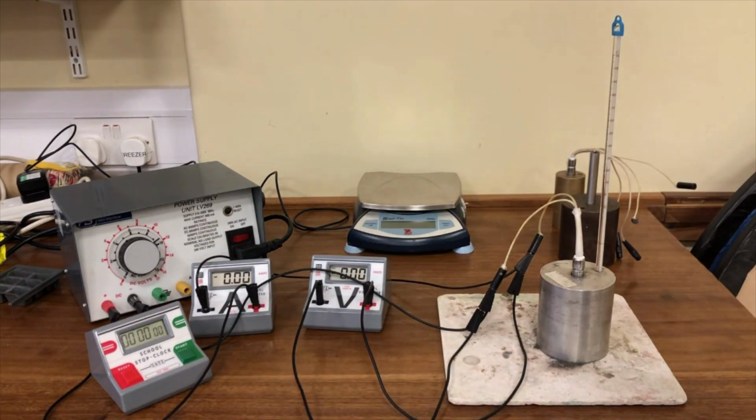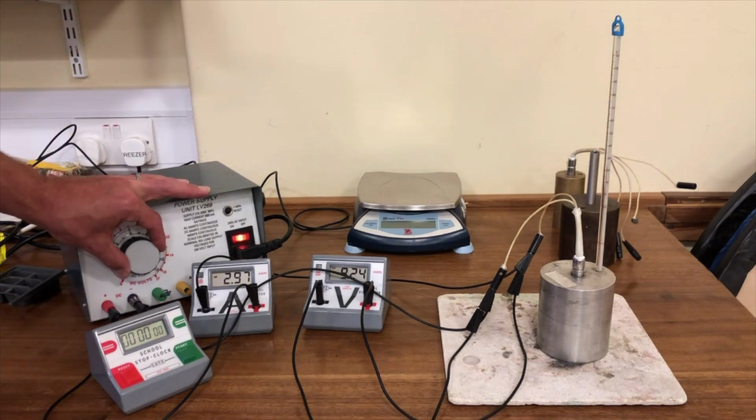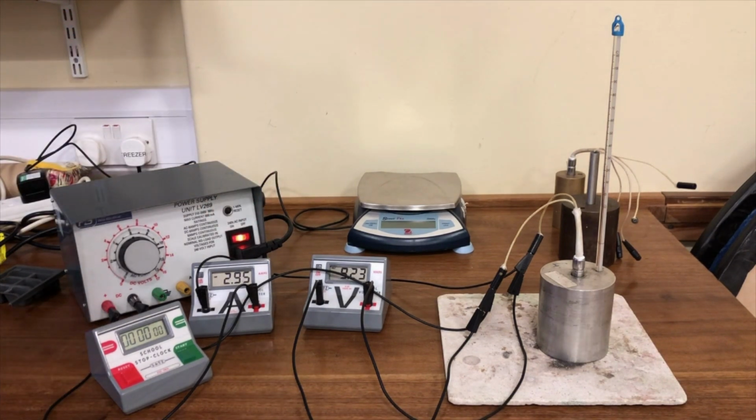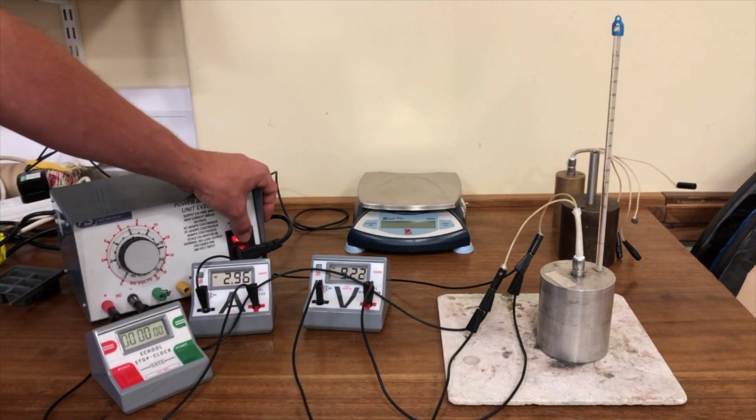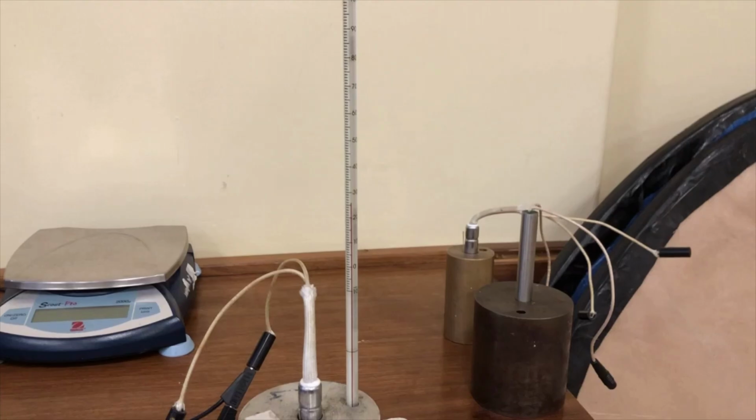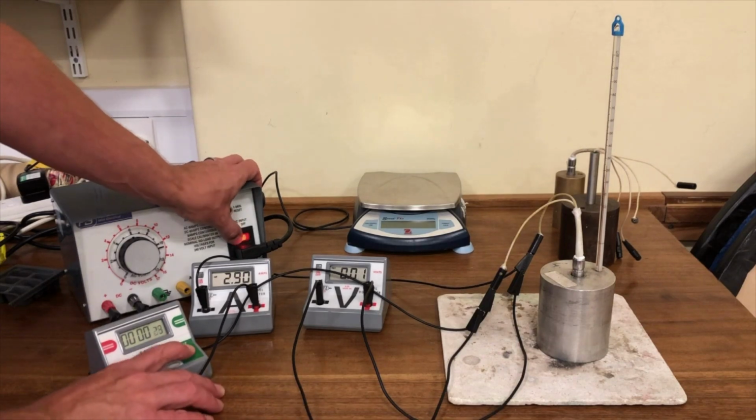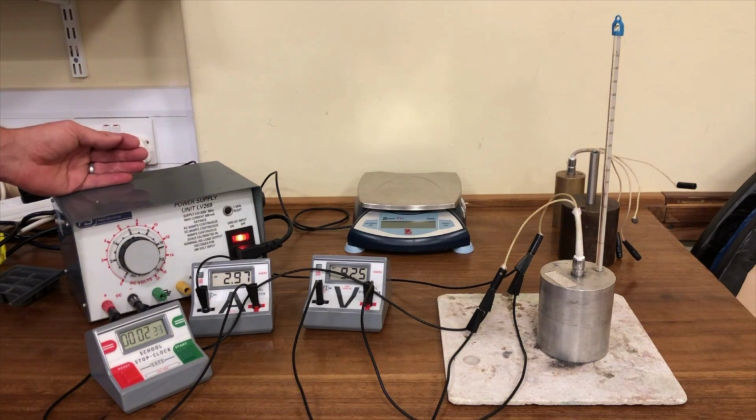The stopwatch is used to measure the time that the power supply is switched on for. We can just adjust the potential difference and current, and we're ready to take our measurements. The initial temperature is measured from the thermometer. Here you can see it's just over 26 degrees C. And we switch it on, starting the stopwatch at the same time.